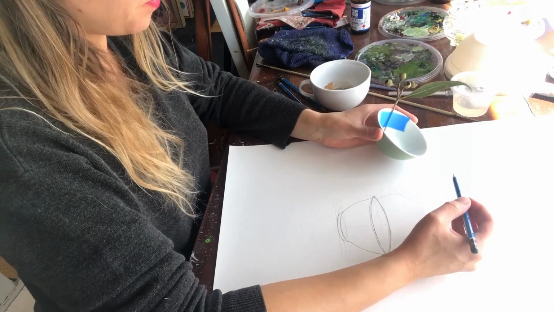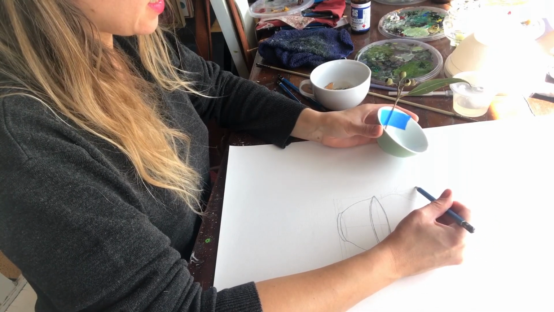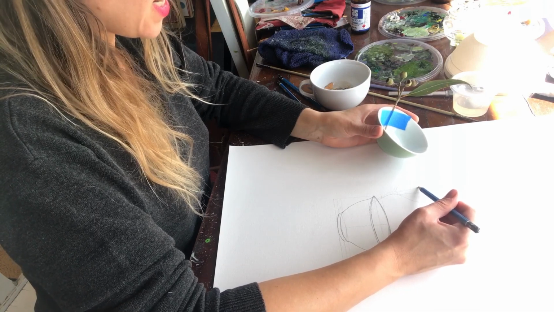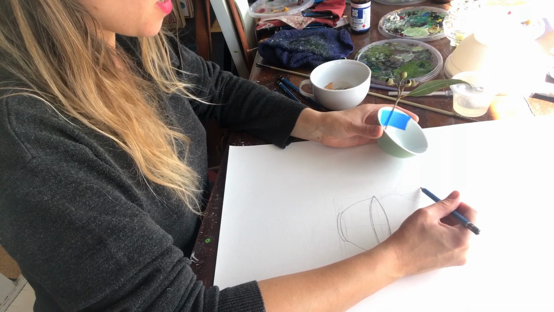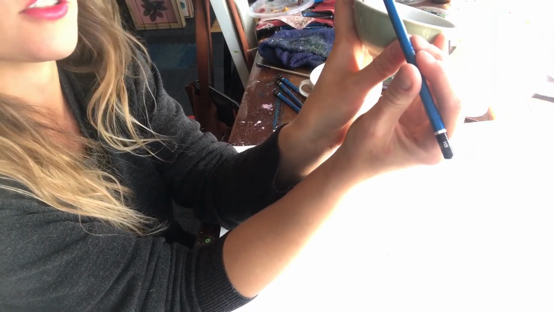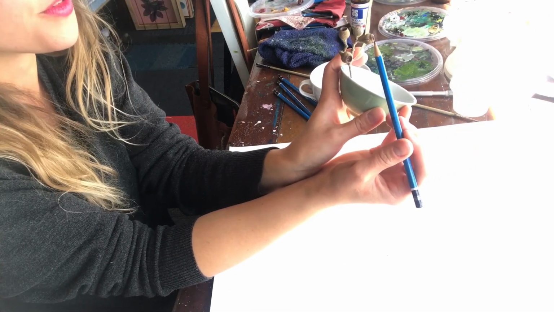Now I'll sketch in these nuts. And when I'm looking at the nuts too, I'm breaking it all down into shapes. So with the nut, they've got a little trumpet part here, and then they become more curved and bulbous.